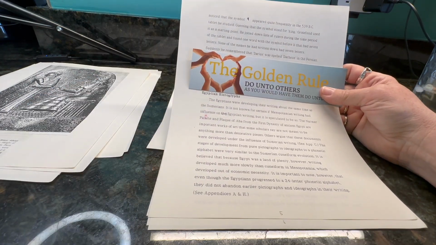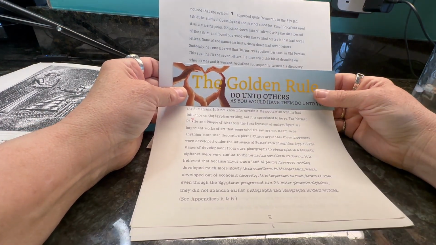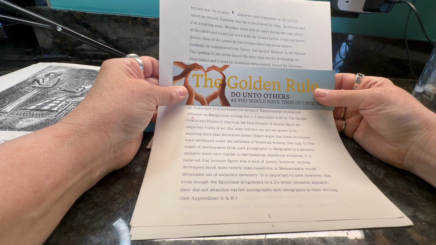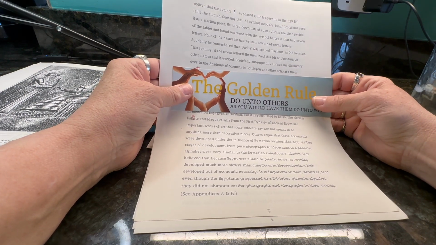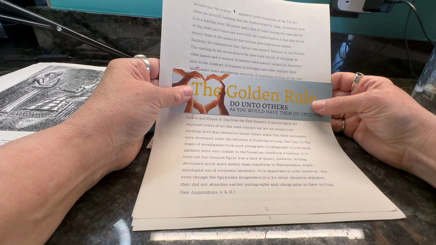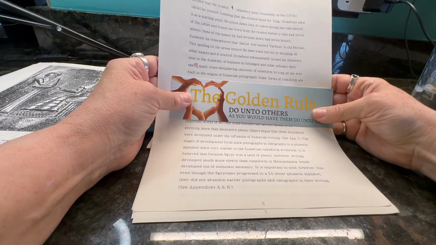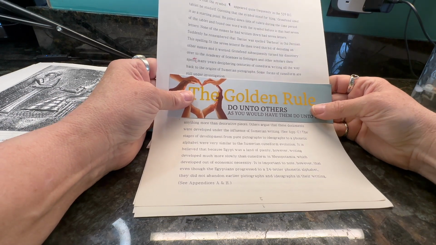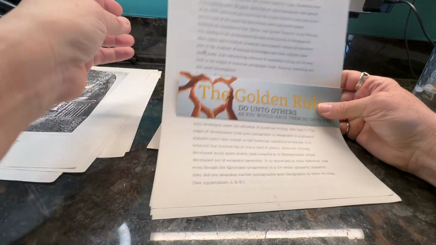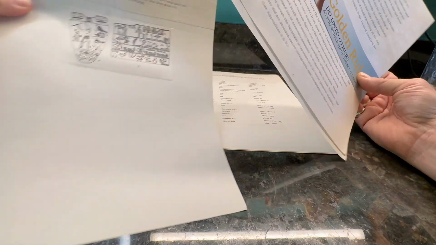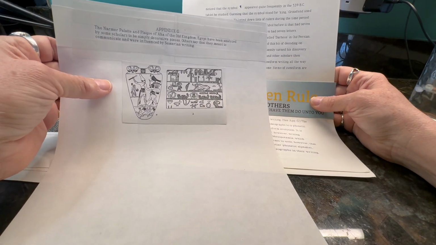Hieroglyphs. The Egyptians were developing their writing about the same time as the Sumerians. It is not known for certain if Mesopotamian writing had an influence on Egyptian writing, but it is speculated to be so. The Narmer palette and plaque of Aha from the first dynasty of ancient Egypt are important works of art that some scholars say are not meant to be anything more than decorative pieces. Others argue that these documents were developed under the influence of Sumerian writing. There's the Narmer palette and the plaque of Aha.